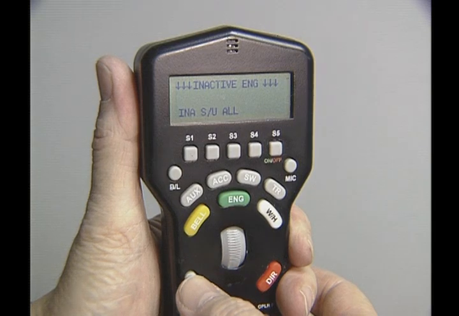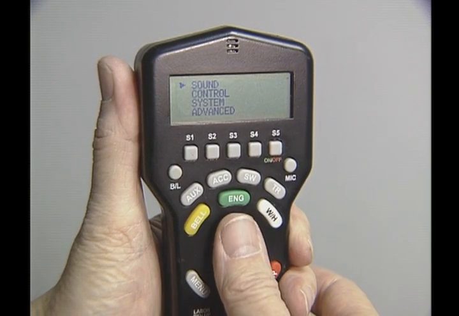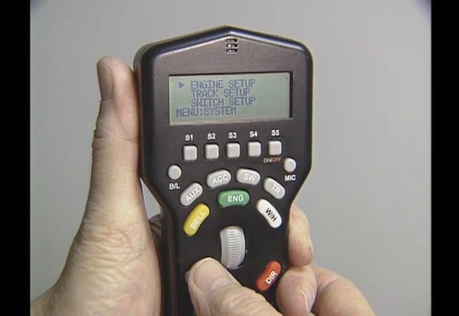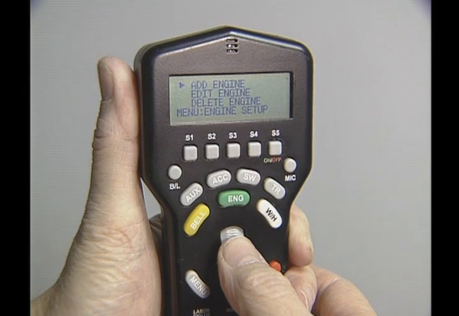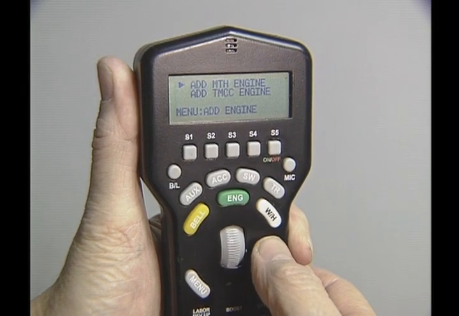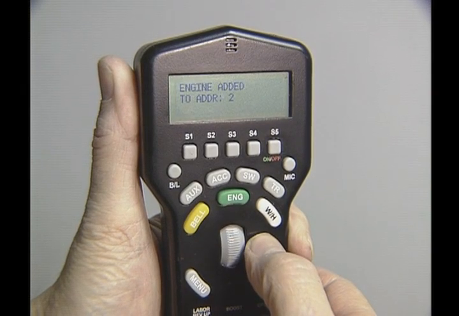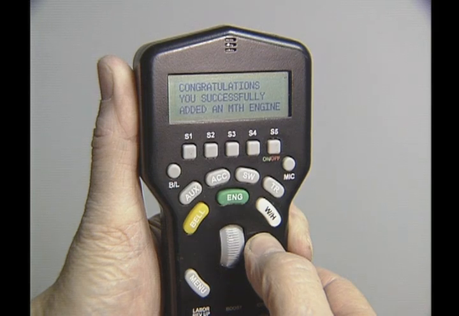Turn on the power and press Menu, System, Engine Setup, Add Engine, and Add MTH Engine. Smart Read will automatically read that engine's information into the system.